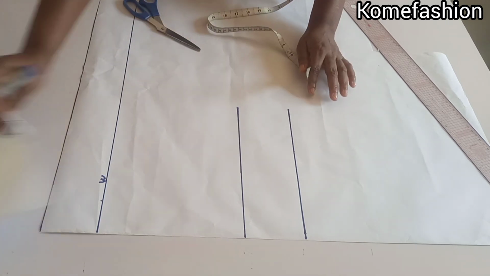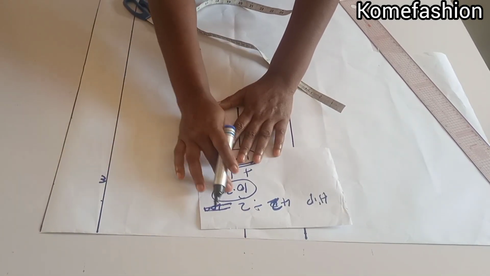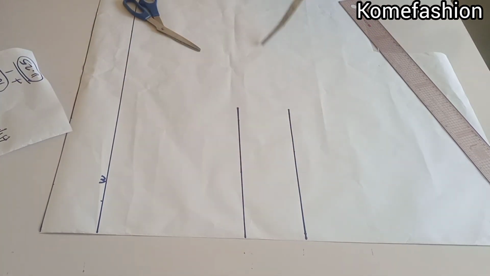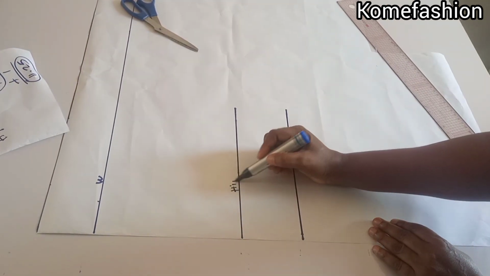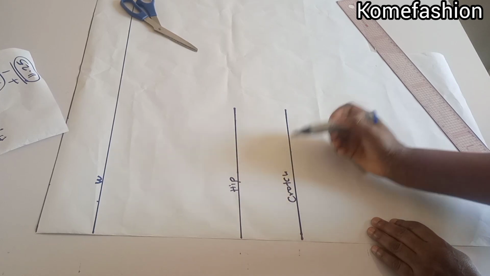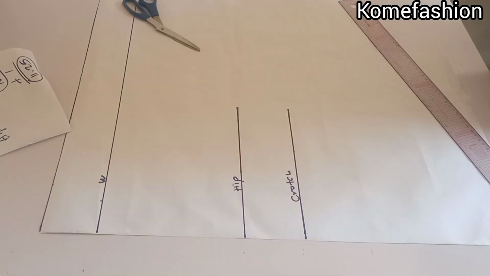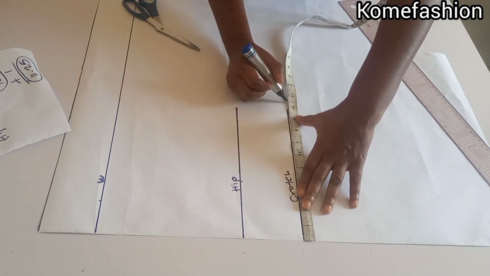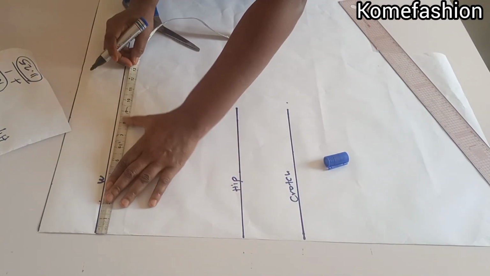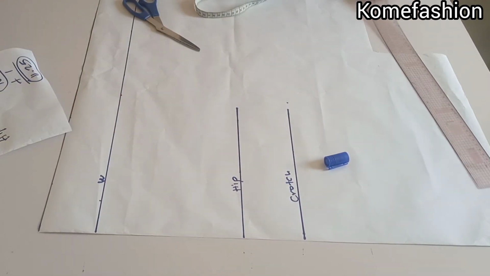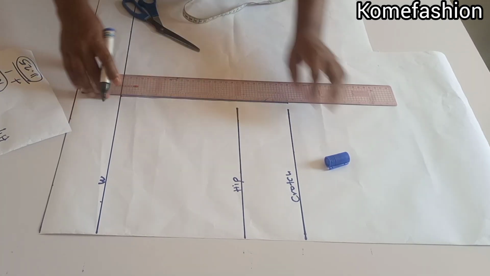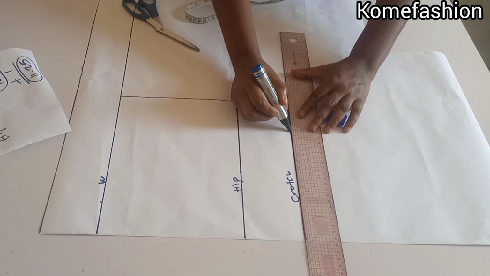Okay, after that, the next thing I want to do is to impute the hip measurement. My hip measurement divided by 4, I'm going to impute it on the crotch line. You can see me labeling it. The second line is the crotch line, then the hip line. So I'm going to impute my hip measurement divided by 4, which is 10.5, on the crotch line and on the waistline. Then I will connect a straight line. So I'm just going to square the line up.